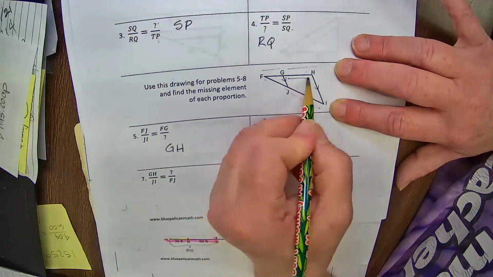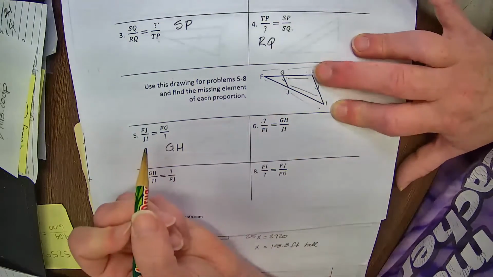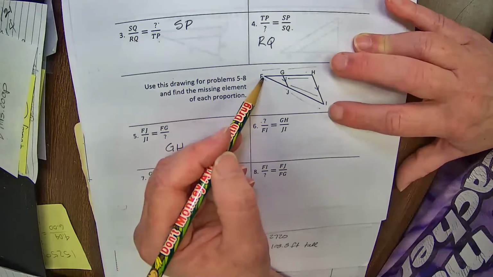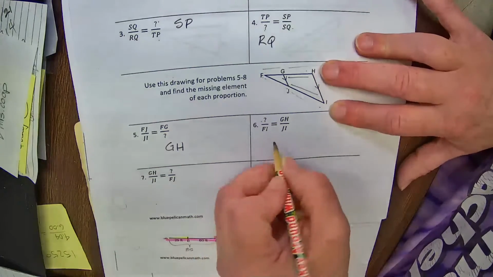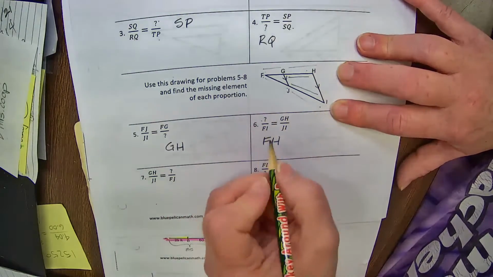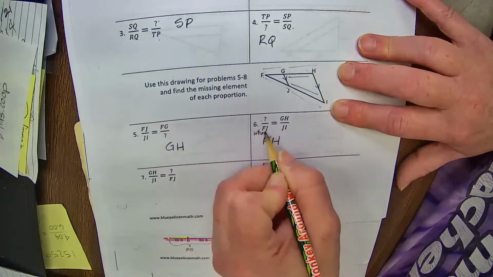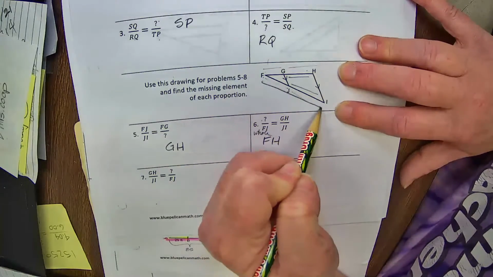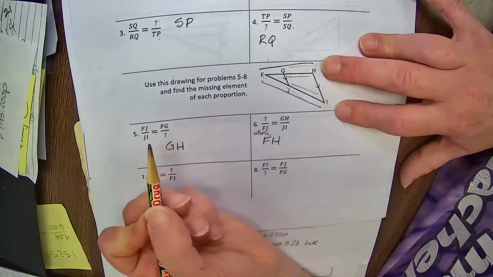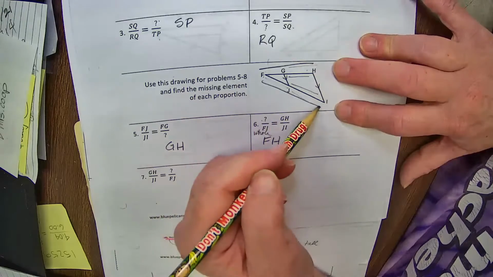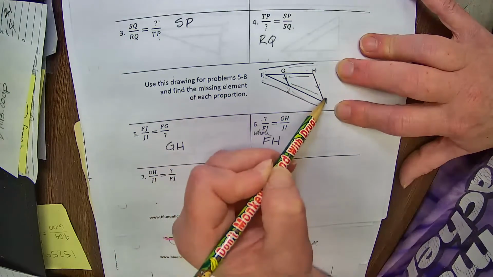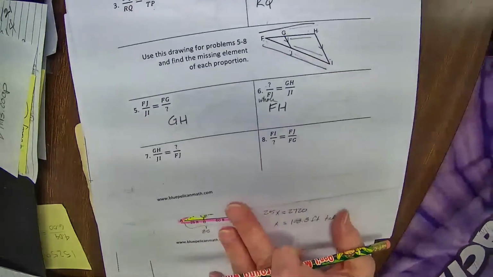And then we have FI. So it's got to be FH. FI is the whole thing right here. So FH is to FI as GH is to JI. Okay, so we got that.